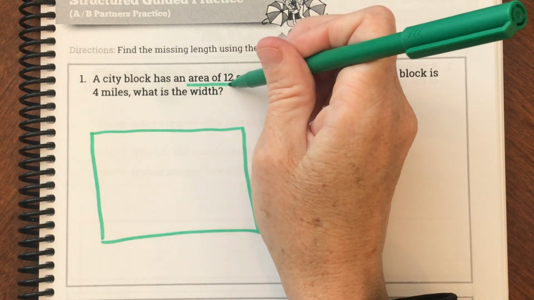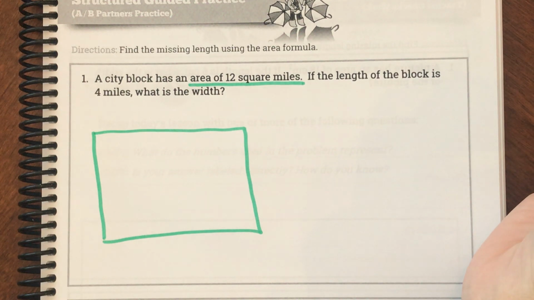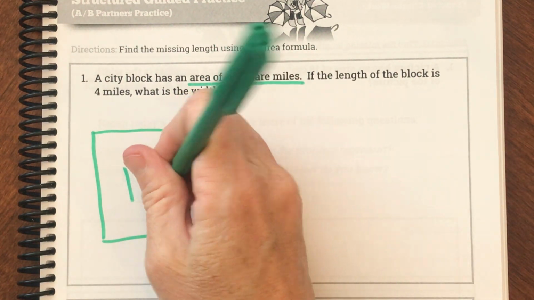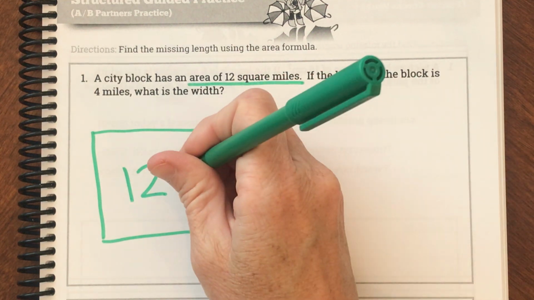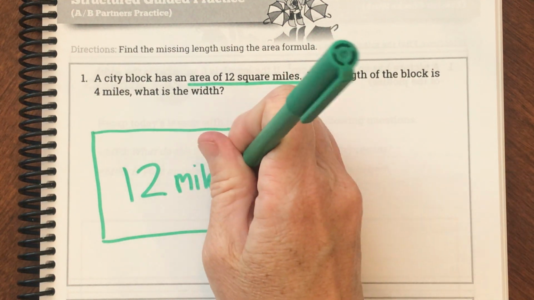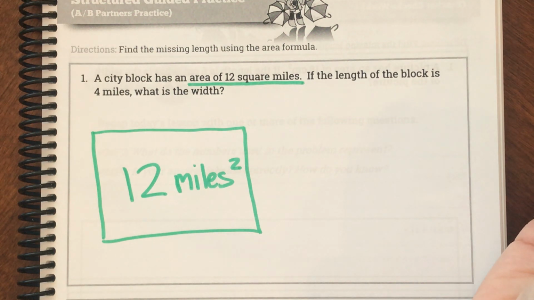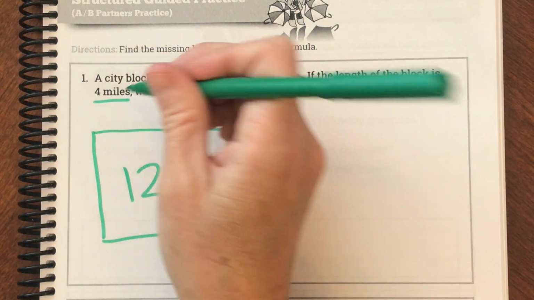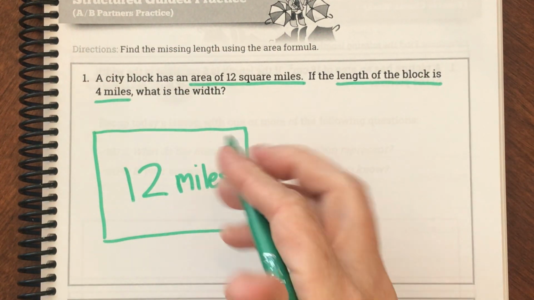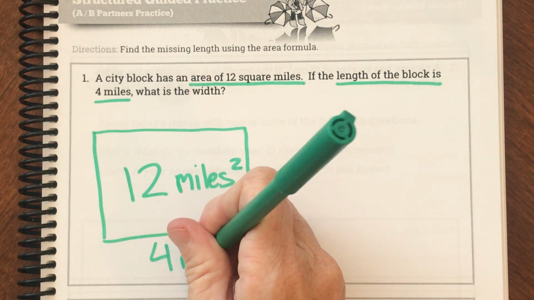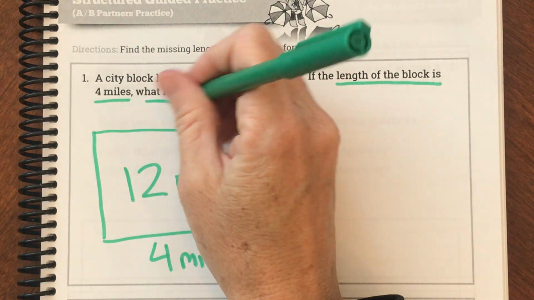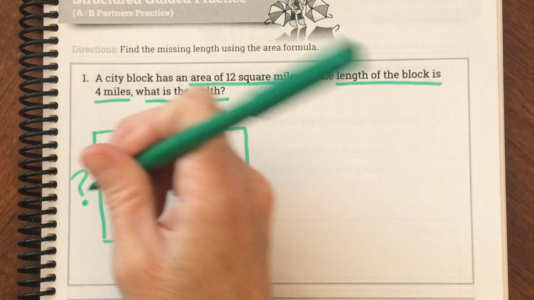We know the area is 12 square miles. So the area is the inside, and it's 12, and they wrote square miles. We could say miles squared, which means the same thing. It says the length of the block is 4 miles. So the length is the longer part, is 4 miles. And they want to know what is the width. So they want to know this part.